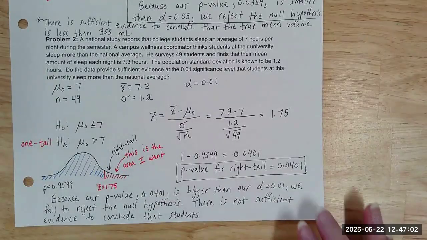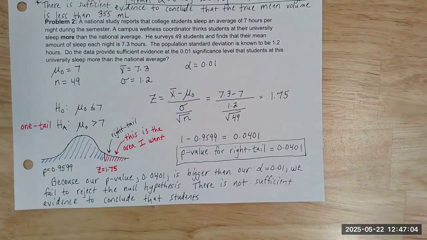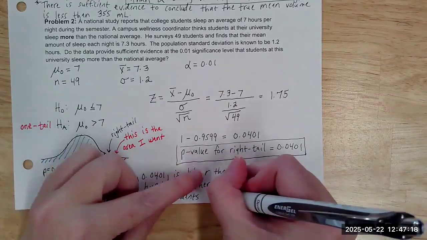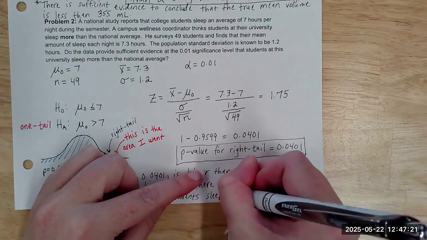Okay, there's not sufficient evidence to conclude that, and now we have to figure out how to finish this. What we were trying to say is that students slept more than 7 hours per night. There's not sufficient evidence to conclude that students sleep more than 7 hours per night.